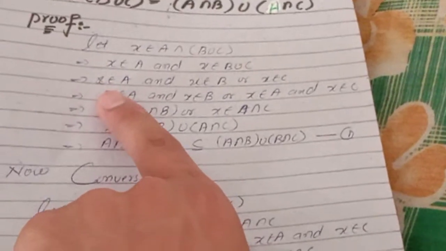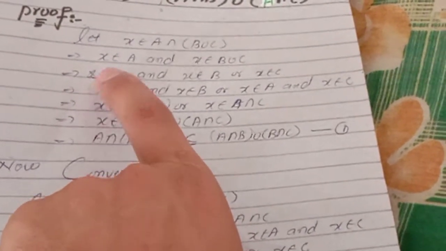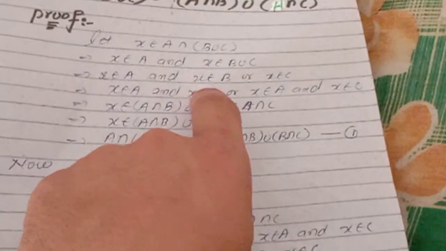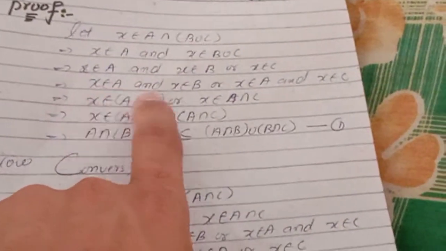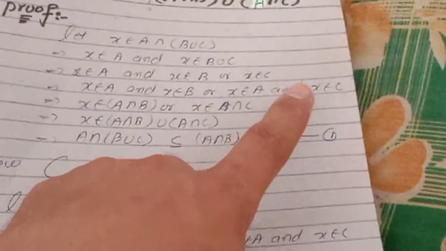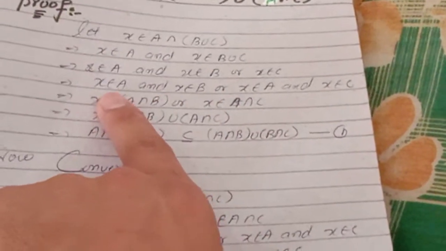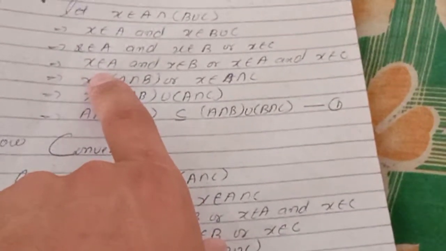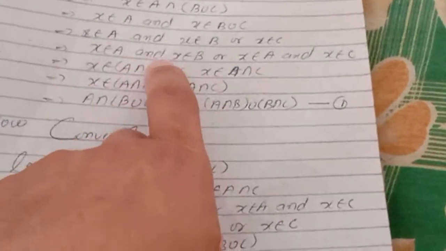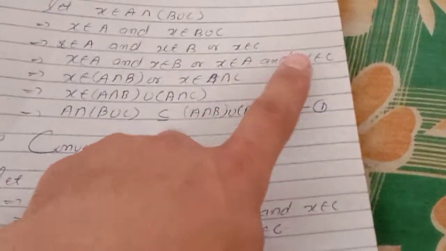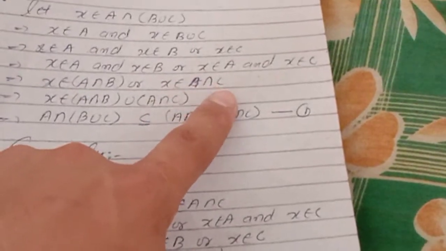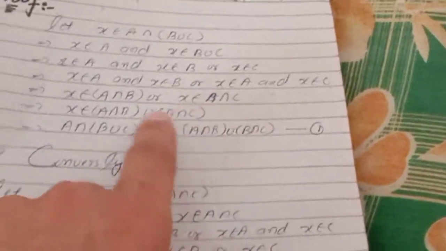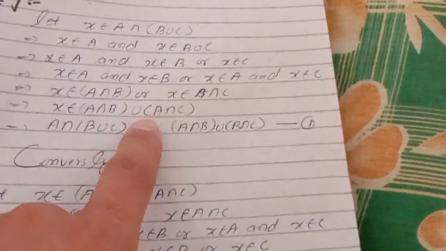the element X will be in A and it will be either in B or in C. So we can say that X belongs to A and X belongs to B or X belongs to A and X belongs to C, as the element needs to be in A and B or X belongs to A and X belongs to C. It means that X belongs to A intersection B or X belongs to A intersection C. This implies that X belongs to A intersection B union A intersection C.